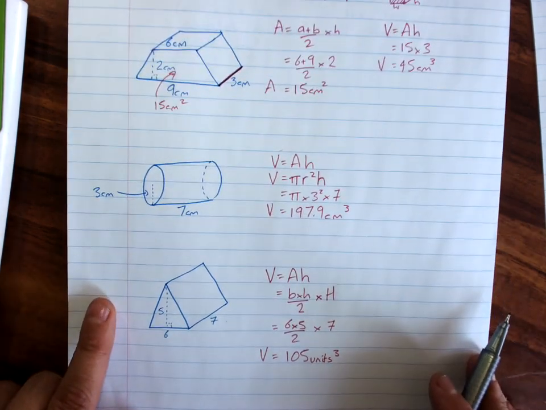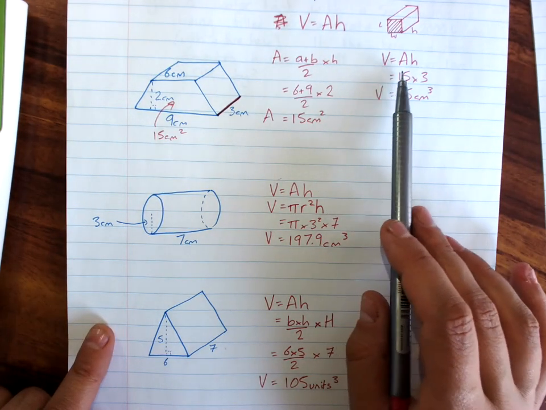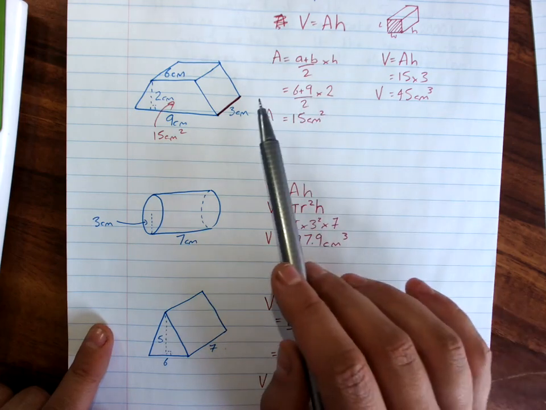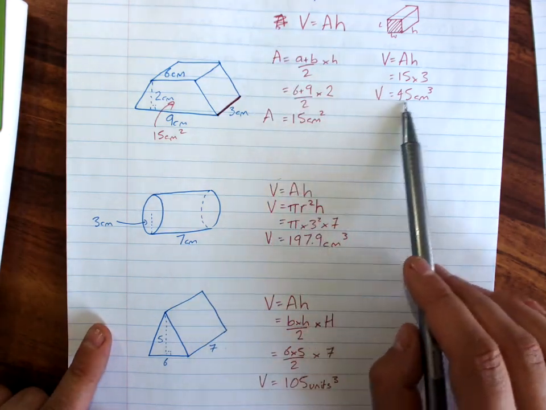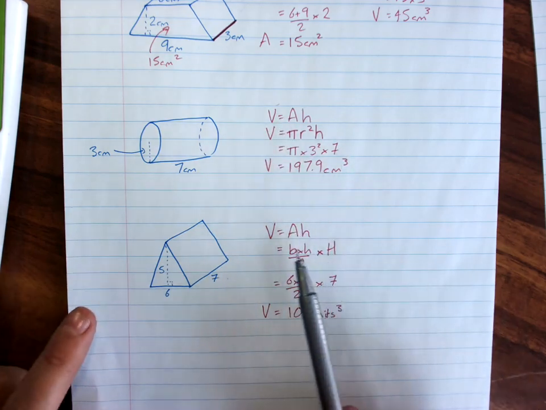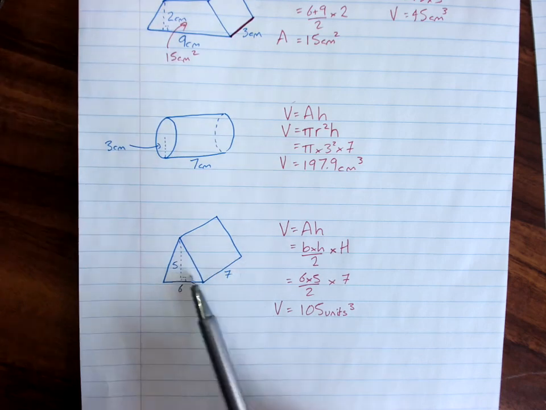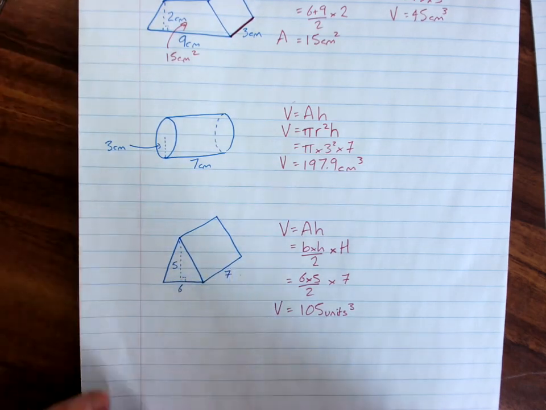So that's a couple of different ways of tackling the volume. Its volume is area times height for any prism. You can find the area separately and then do the volume formula, or you can combine it into one area volume formula. It is up to you. Don't get the heights of the shape and the heights of the prism mixed up.